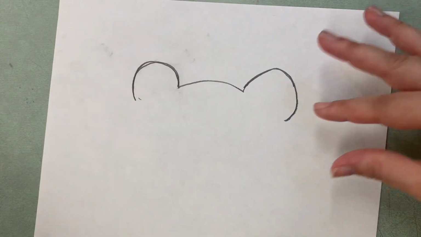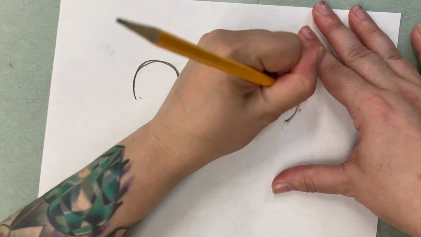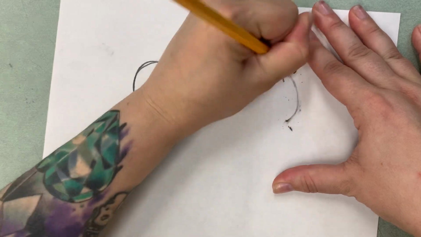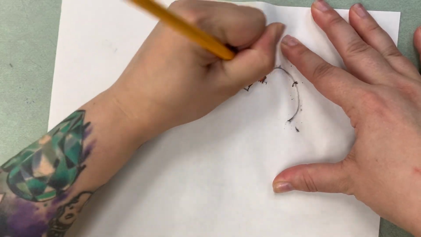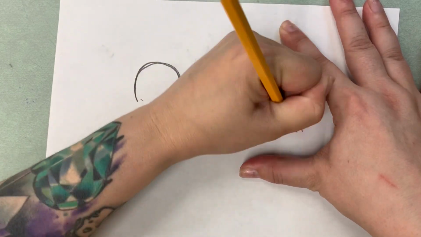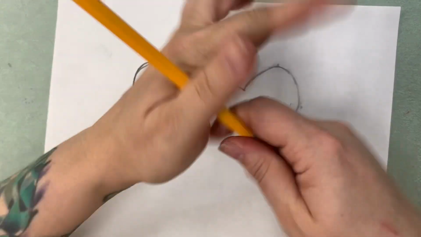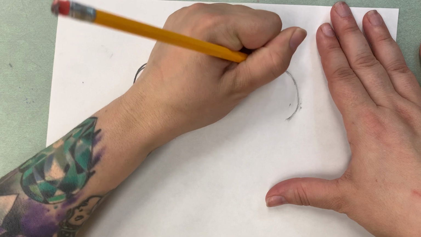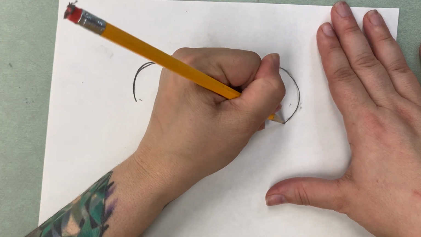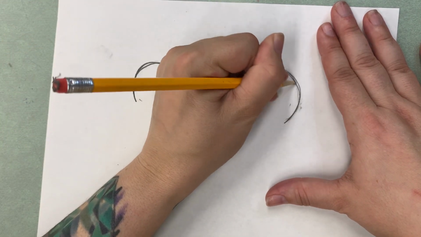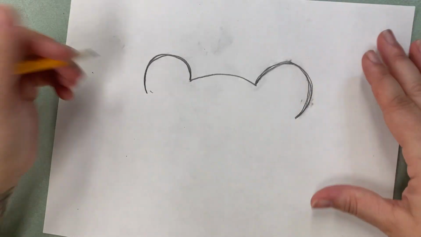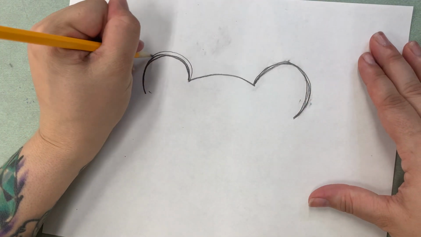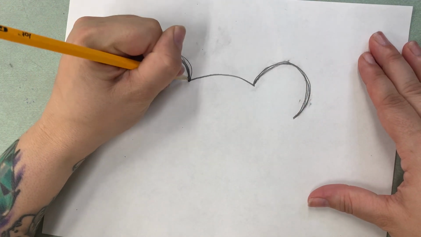And sometimes we mess up, just like I did. I made that a little big and we can come back and erase it. That's the nice part about using pencils. I did use a darker pencil in hopes that you guys could kind of see a little better. So it does make it a little harder to erase, but if you are using a regular pencil, you should be good. So we can actually come back and make this a little bigger if we want.